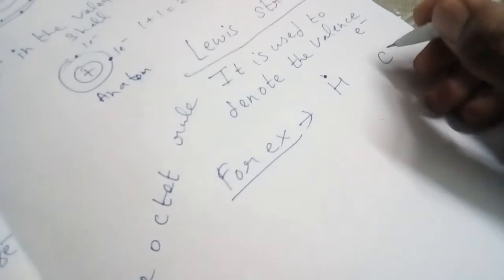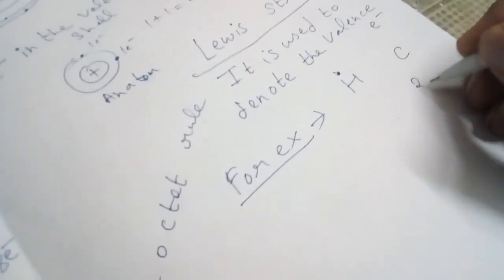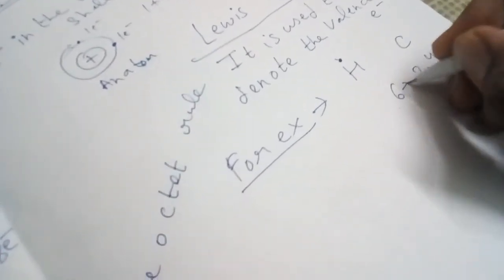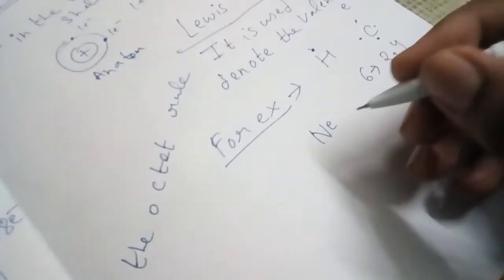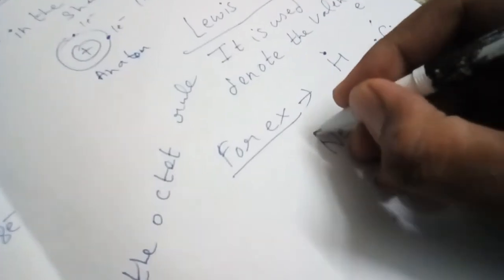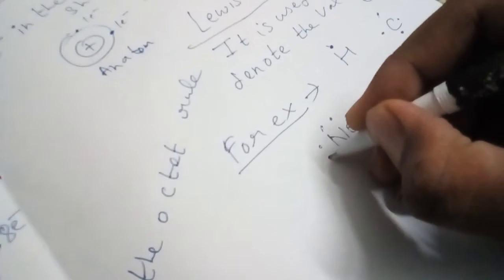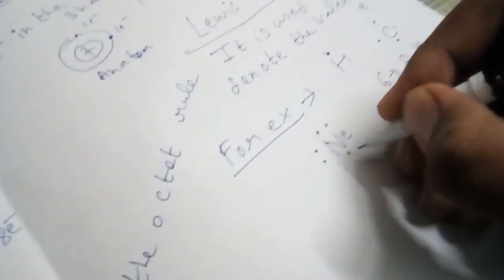Carbon has atomic number 6, meaning 2, 4, so 4 electrons in the valence shell. Then suppose neon, a noble gas. How many electrons in the valence shell? 8 electrons, an octet. This is called the Lewis symbols.